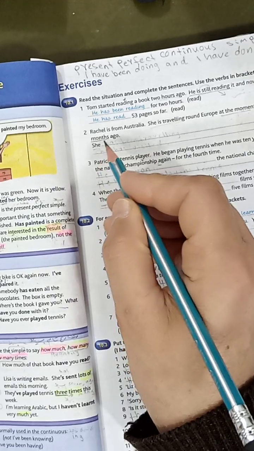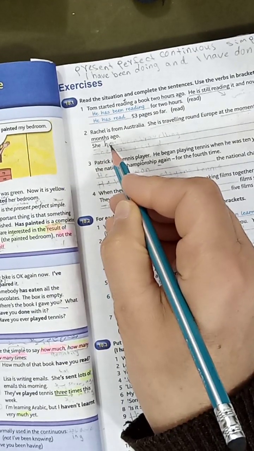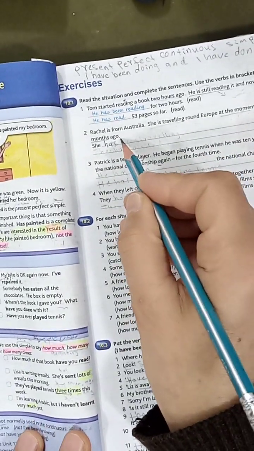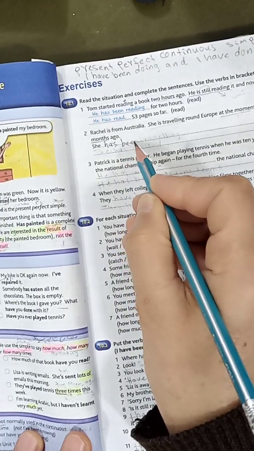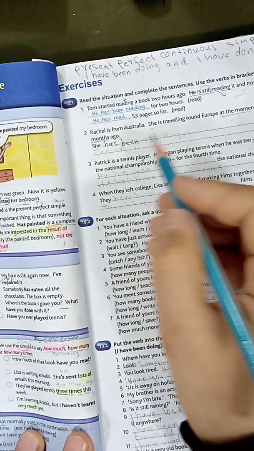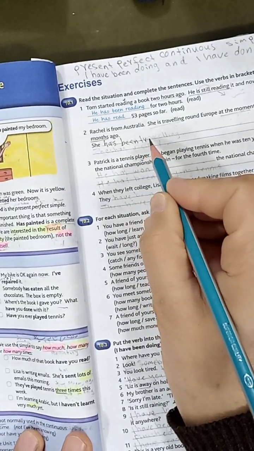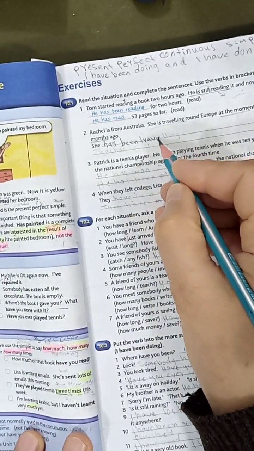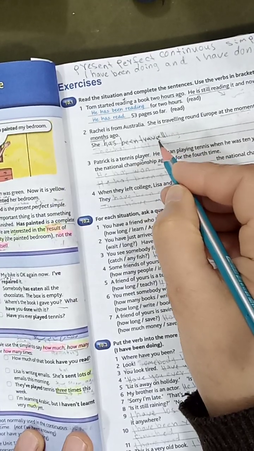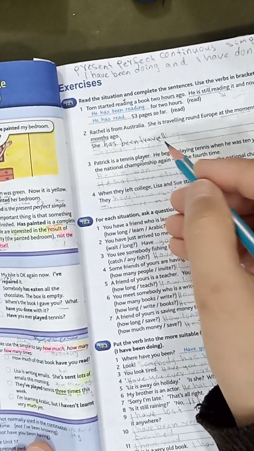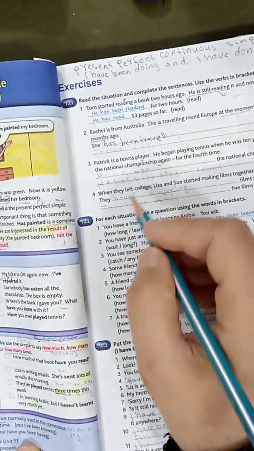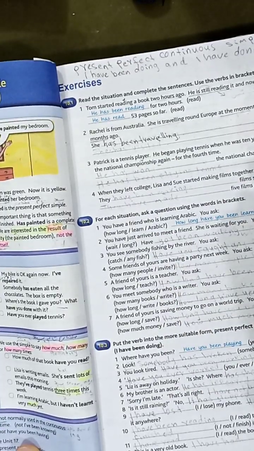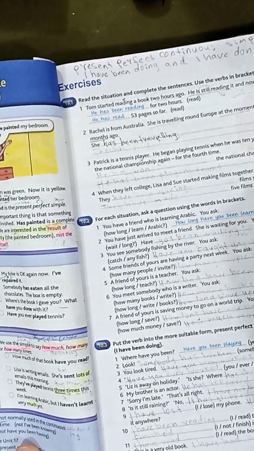She is singular, so we should use the singular auxiliary verb for present perfect. She has been, continuous, we said what? Traveling, of course. We should double the L at the end of the verb because it is preceded by a vowel sound. Traveling. Okay, for 3 months.